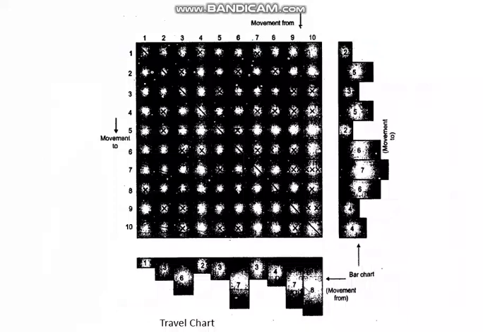This way you will understand where more traffic is. Whichever bar is more, see here the bar is longer. So that means what?